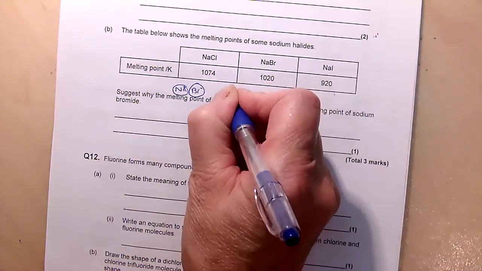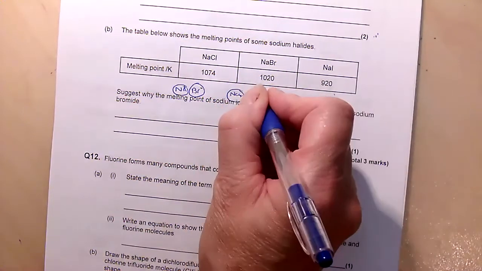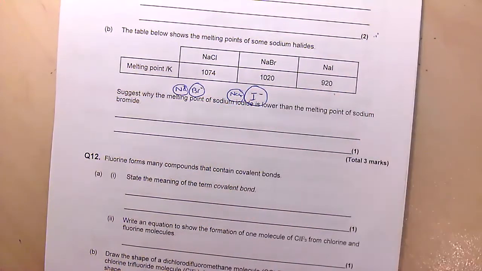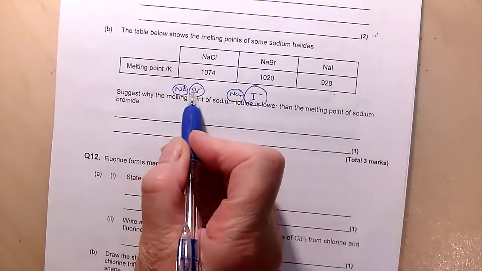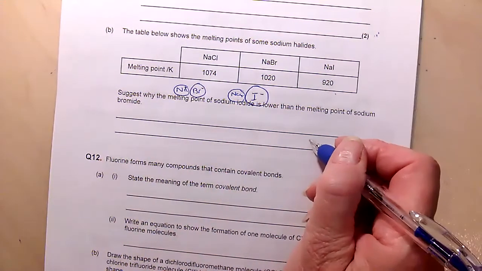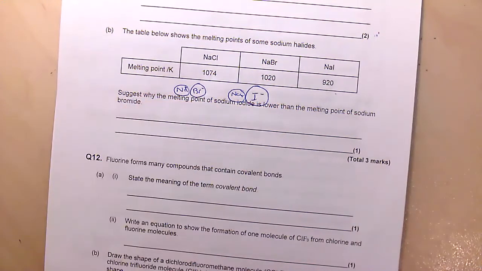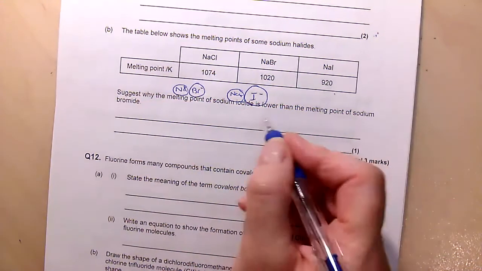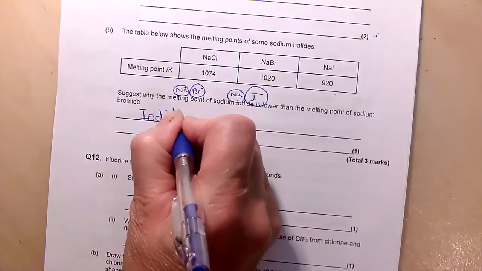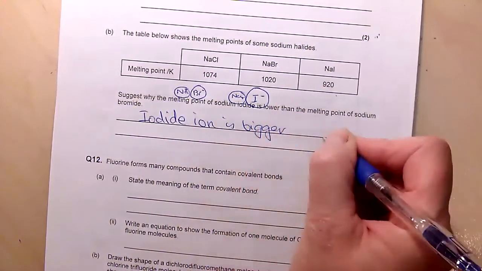The sodium ion in sodium bromide and sodium iodide is the same, but the iodide ion is bigger. So we've got small ions as opposed to big ions. So it's the size of the ion here that's making the difference. You can't say iodine because iodine's an atom, so we have to say iodide or bromide. So the iodide ion is bigger than the bromide.